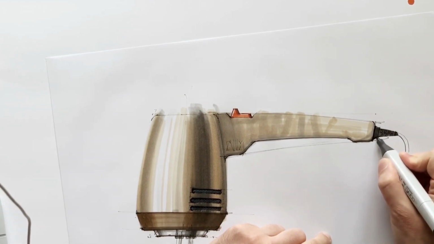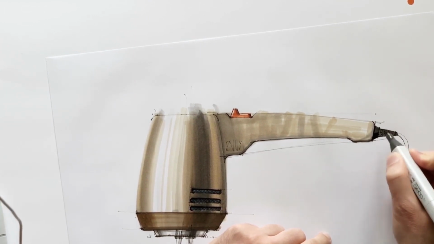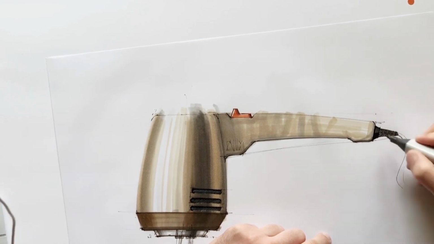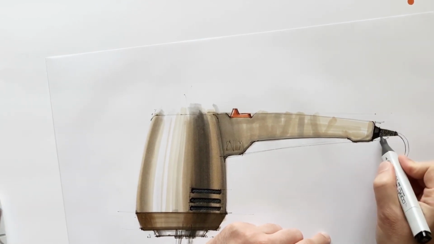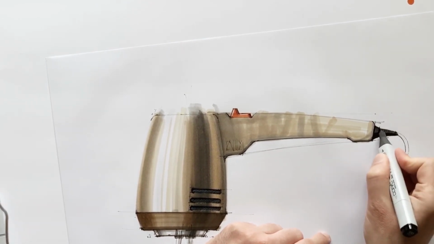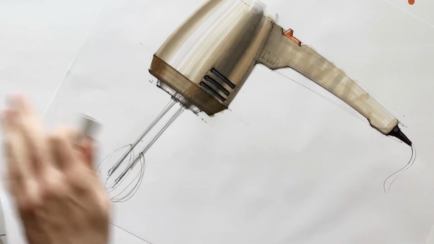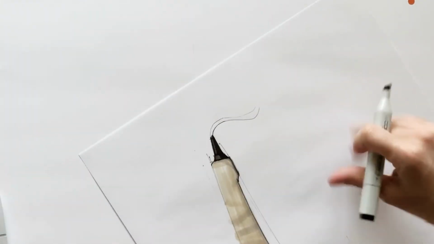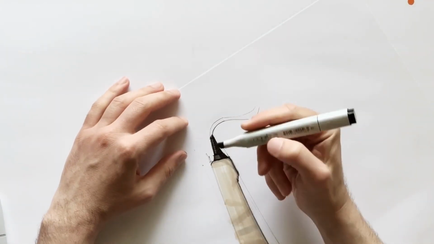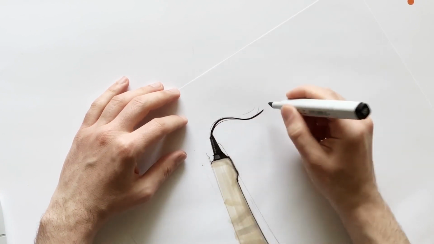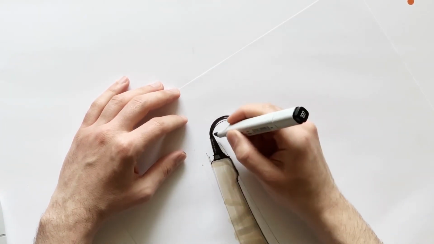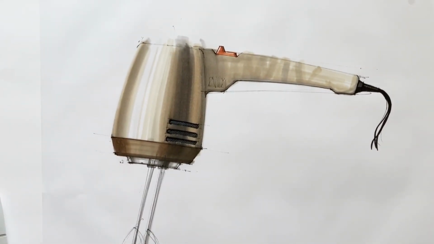So the parts that are facing downwards are going to appear darker. And the cord will fade out.